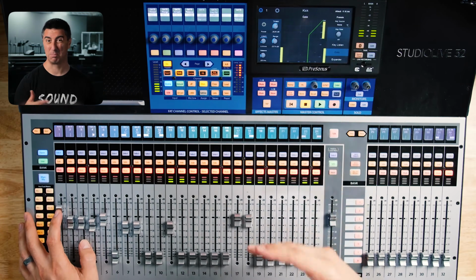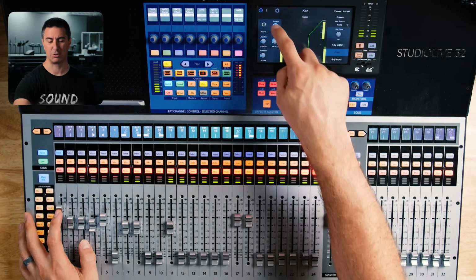You can still hear how the snare is bleeding through a little bit and triggering it some too. So let's raise that threshold even more.